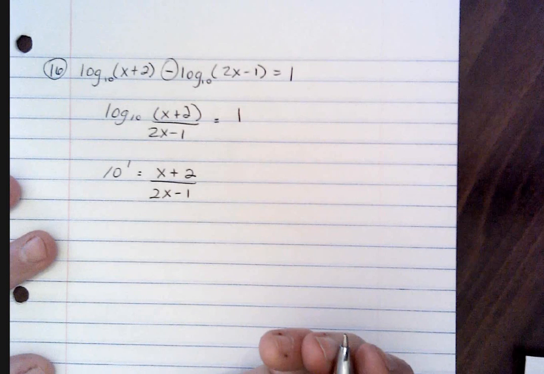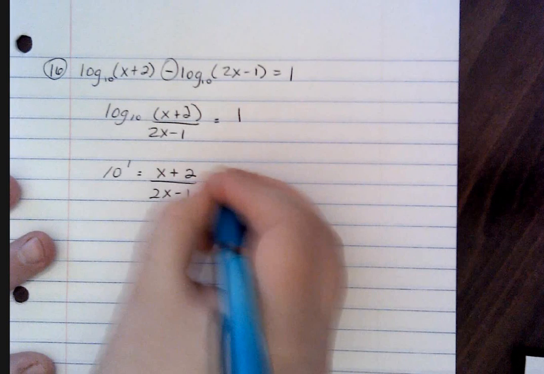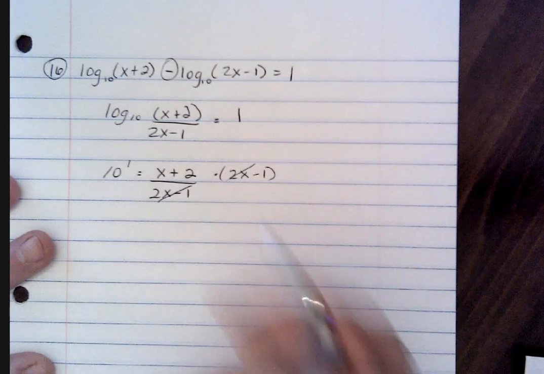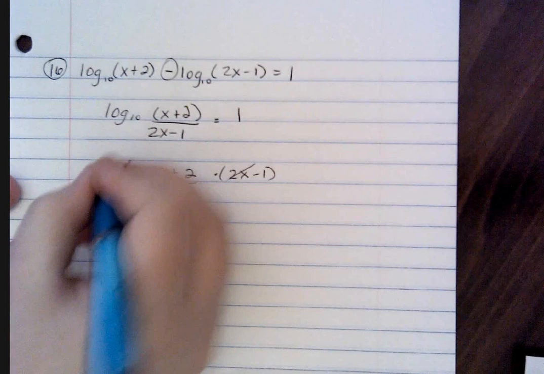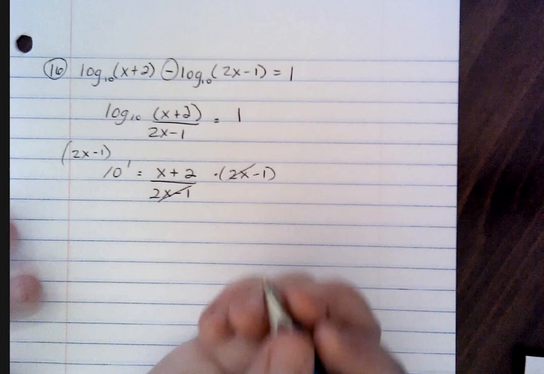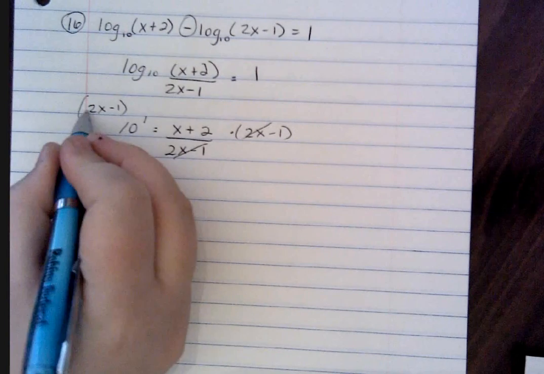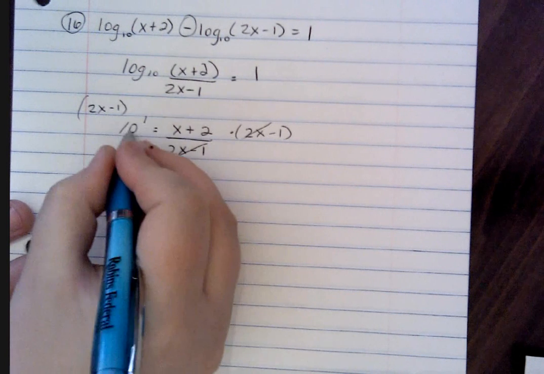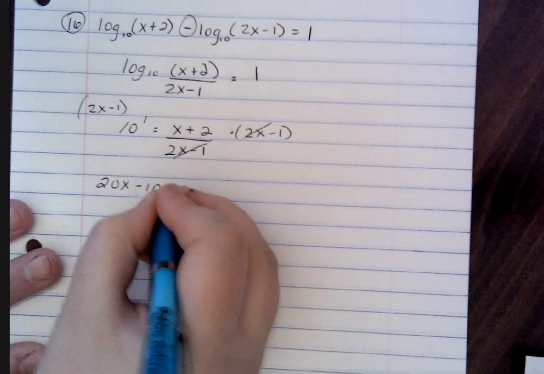So to get rid of that denominator, I'm going to multiply by that 2x minus 1. That's how they cancel. So if I do it over there, I'm going to do it over here. So I'm going to say 10 times 2x is 20x. 10 times negative 1 is negative 10 equals x plus 2.